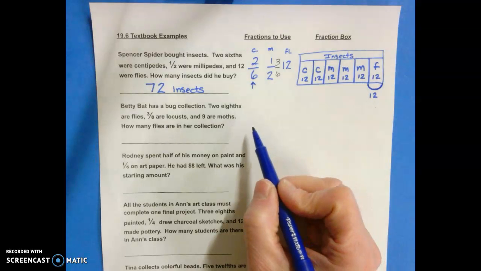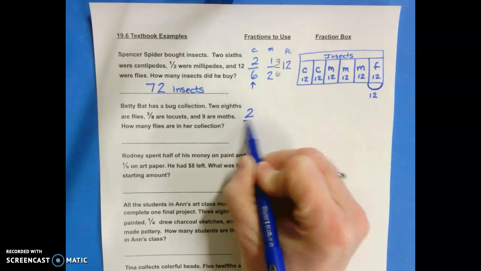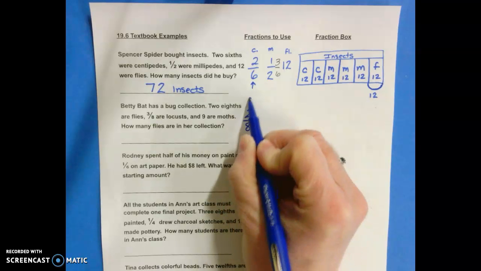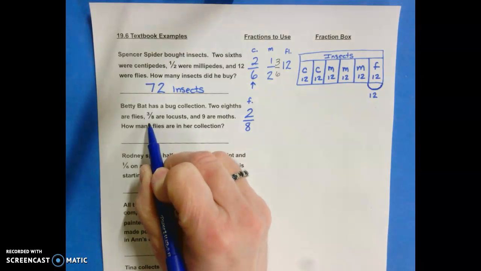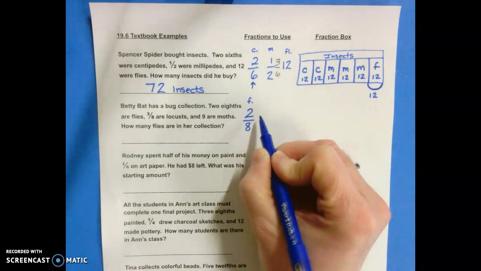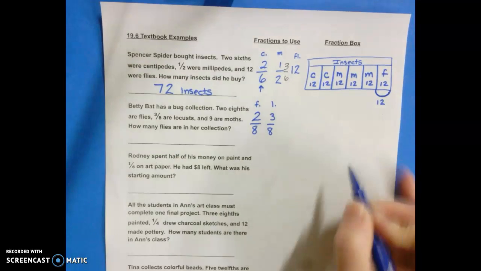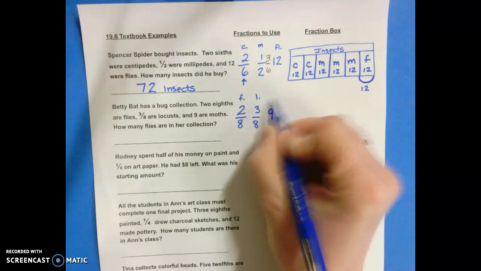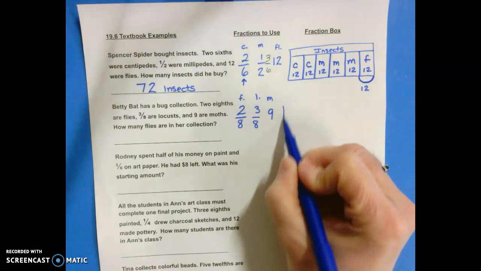Betty Bat has a bug collection. 2/8 are flies. Again, already as I read it, I'm going to pull out the fractions, whether they are in word form or in fraction form. 3/8 are locusts. Oops, and 9 are moths. Well, that seems like a pretty good box to make.